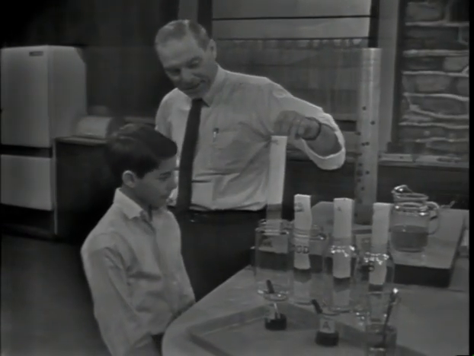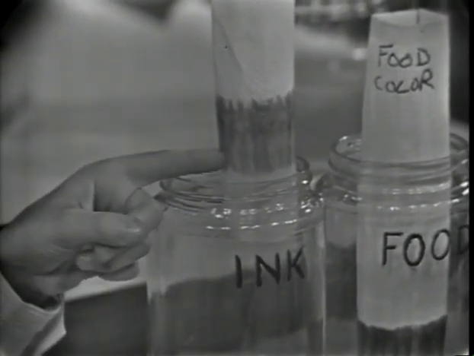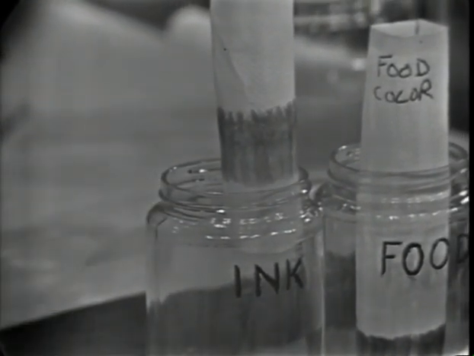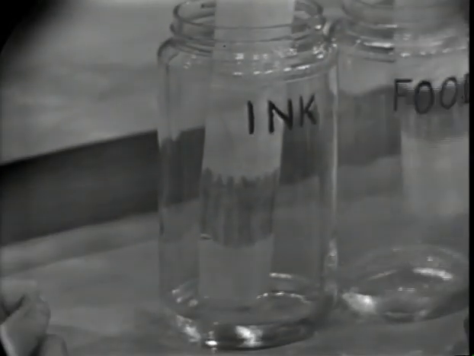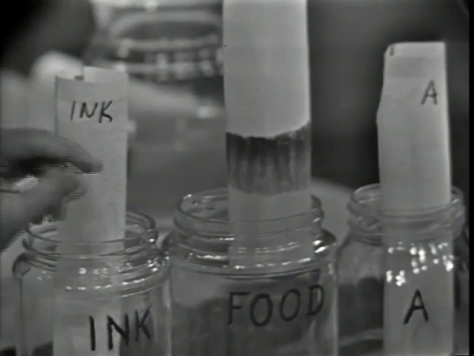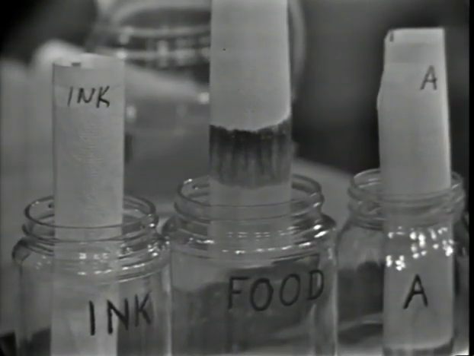See that? Now, what kind of colors do you see now? Well, there's the purple color, and there's a big band of green. That's ink, isn't it? Now look at the food coloring. Well, there's purple, and there's blue on top. Sort of blue-black, yes. That's the ink and the food coloring.